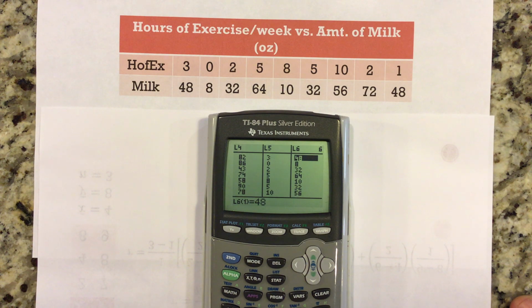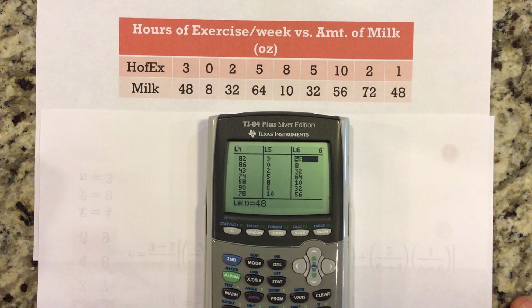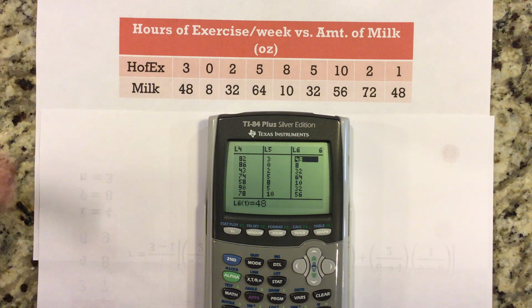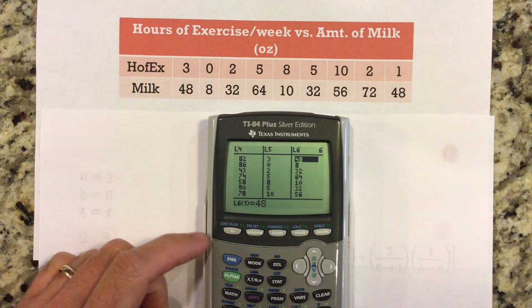Does exercising make you thirsty for milk? Does drinking fatty, heavy calorie milk make you need to exercise to work it off? I'm not really sure what the relationship is. And sometimes that happens. You have two variables and there's not really a clear-cut explanatory response relationship. In which case, feel free to try it either way. Let's do it both ways on this example. So we'll call exercise explanatory and milk response for starters, okay?